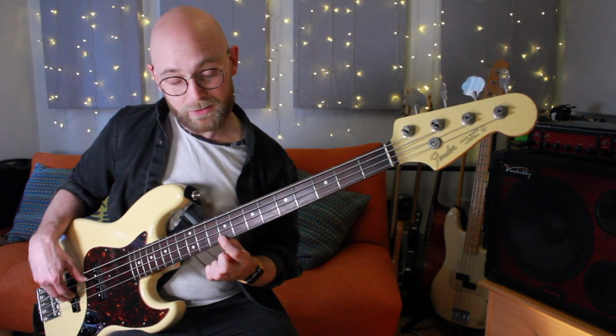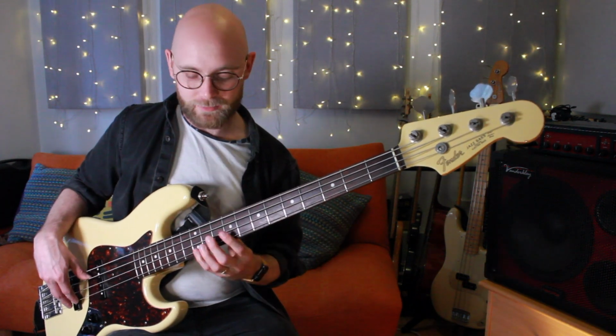The tricky thing really there is the triplet. Just getting down from G, F sharp to E. Making sure that's nice and clean in the way you phrase it.